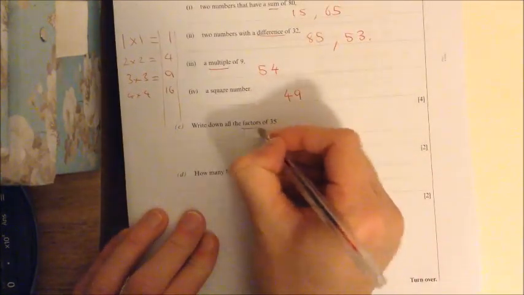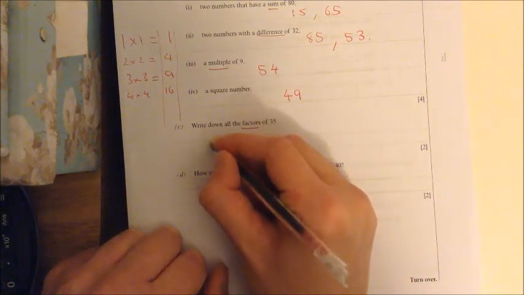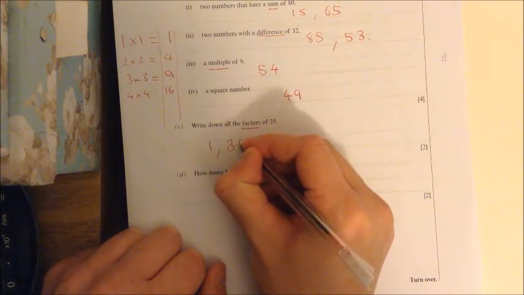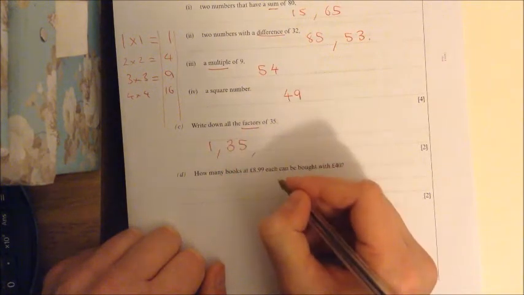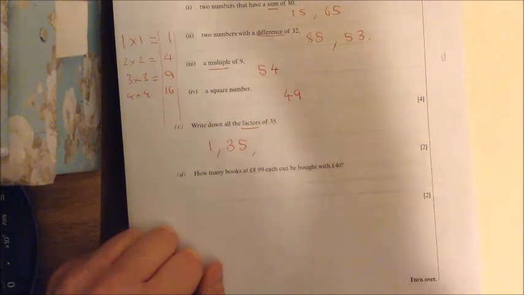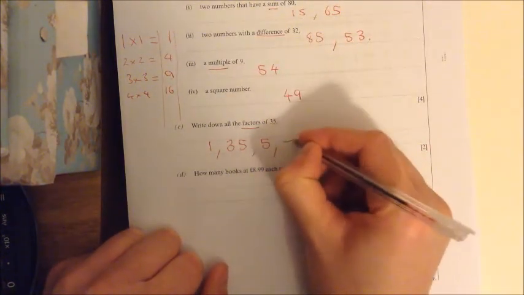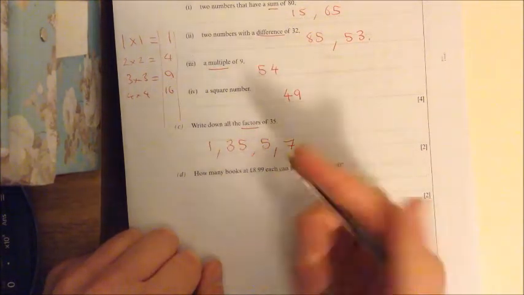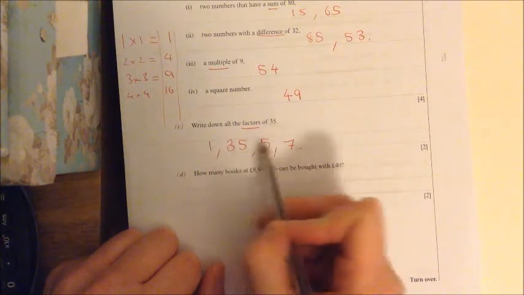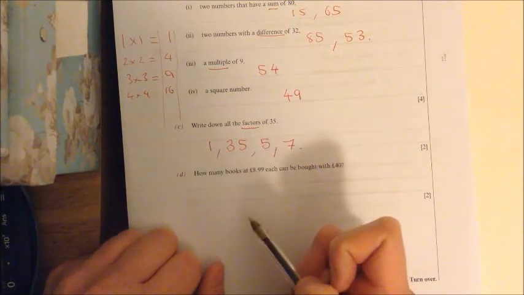All right. Factors of 35. Factors are numbers that go into 35. So always start with 1 and do them in pairs. So 1 goes into 35 35 times. Then work up. Okay, so try 2, no. Try 3, no, doesn't go in. 4 doesn't go in. Yep, 5 does go in. So 5 goes into it 7 times. And that's all the factors of 35, numbers that go into it. Basically, which times tables do 35 appear in?